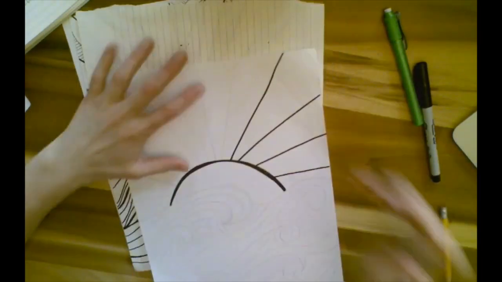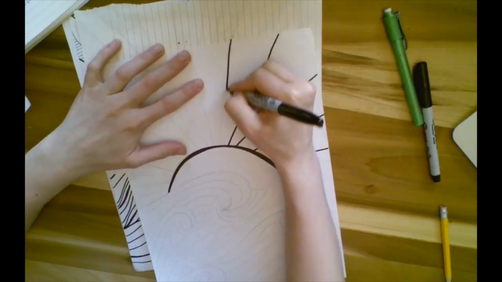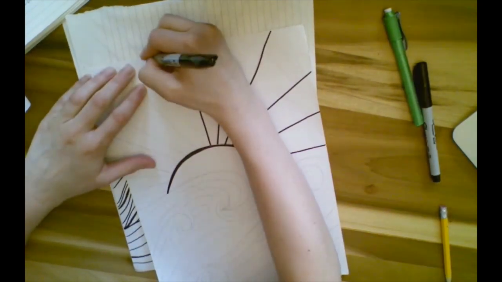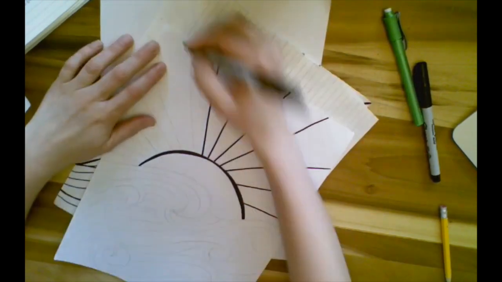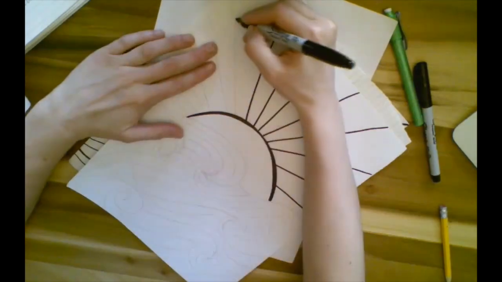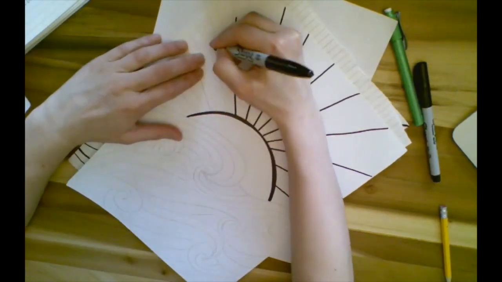Well, here's a good time for me to get my scratch paper out so that I don't get Sharpie on the table. And if you are using Sharpie, be careful because it can bleed through some of the thinner pieces of paper, so make sure you check that out.